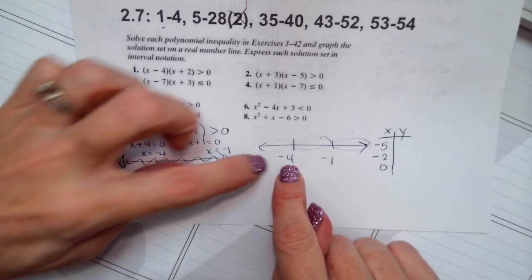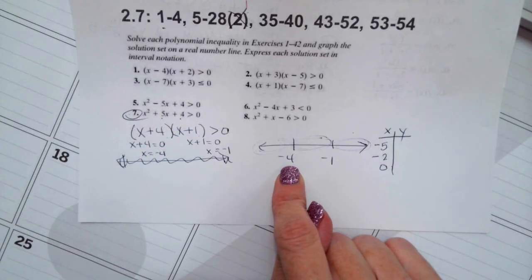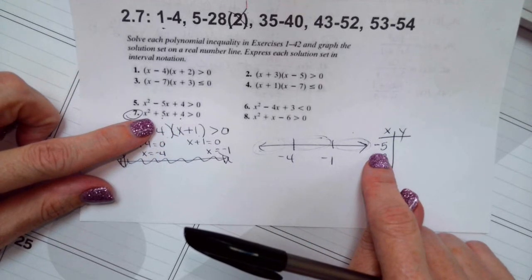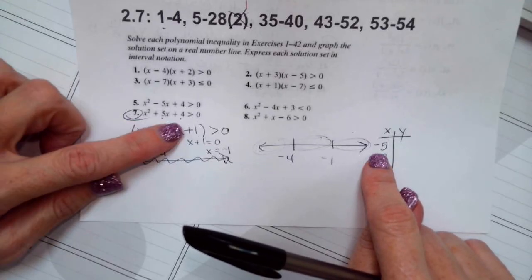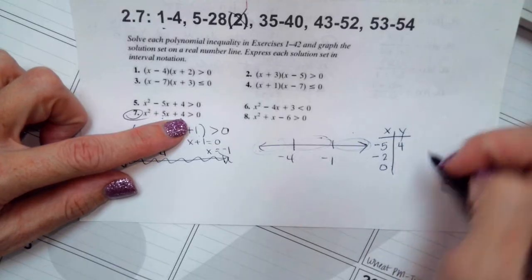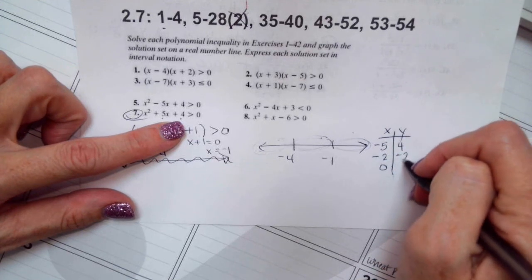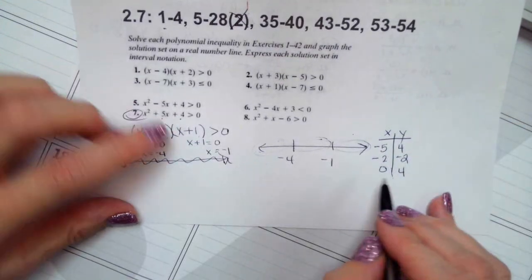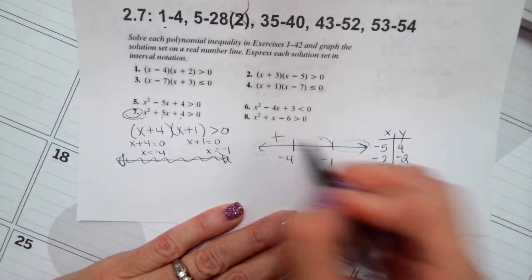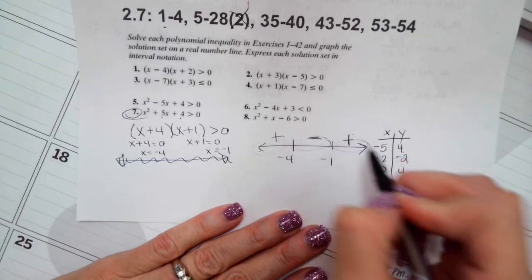So now I'm plugging this number in to the original equation, and negative 5 squared is 25, minus 25 is 0, plus 4. 4 plus 4 is 8, minus 10 is negative 2, and then plugging in 0 gives me 4. All right, so this is positive, this one's negative, and this one's positive.